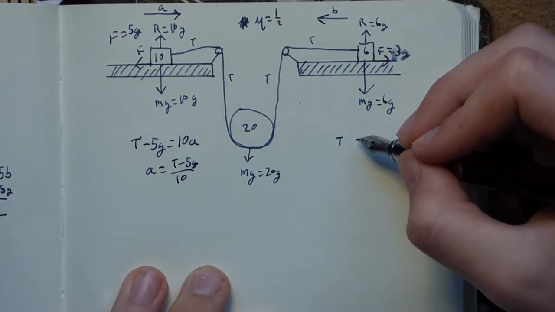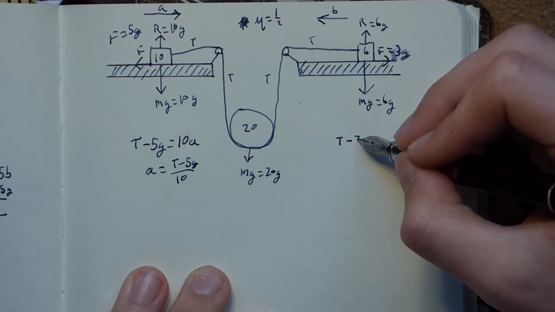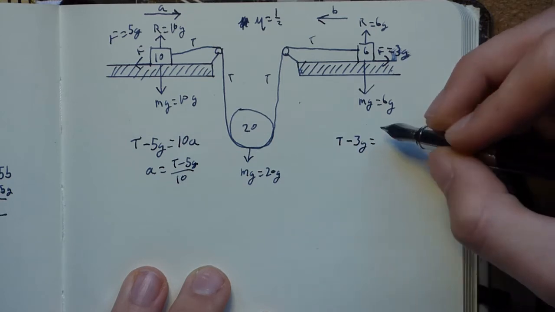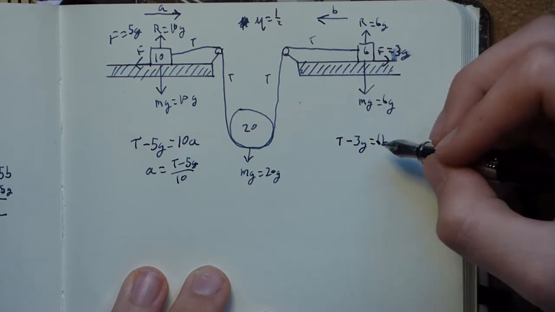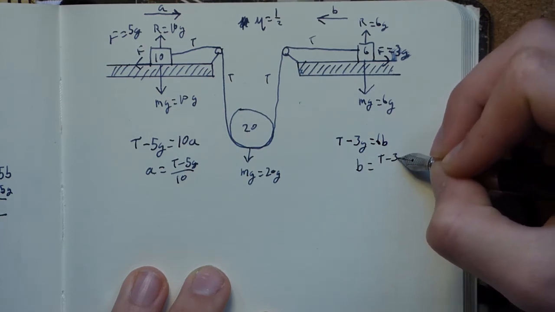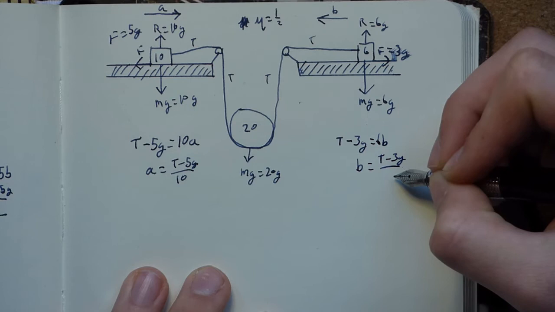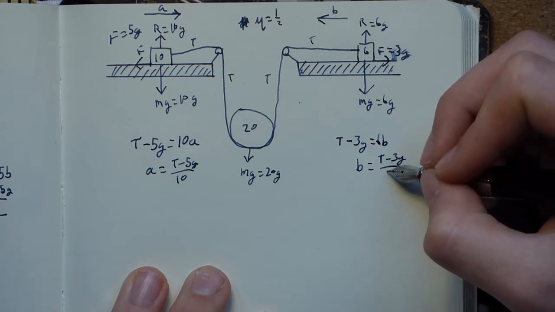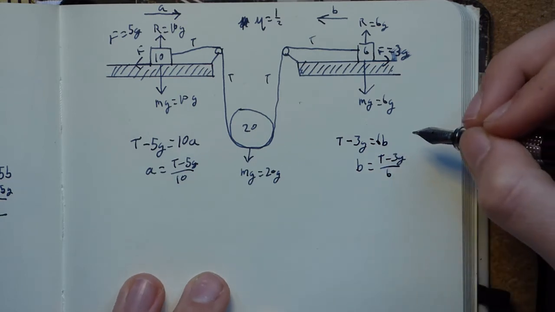Then you do the same for the 6 kilogram mass. Its tension, which is pulling in the same direction as its acceleration, minus its friction, which is pulling it in the opposite direction, is equal to its mass times its acceleration, 6b. So you can rearrange, find that b is equal to (T minus 3g) over 6.